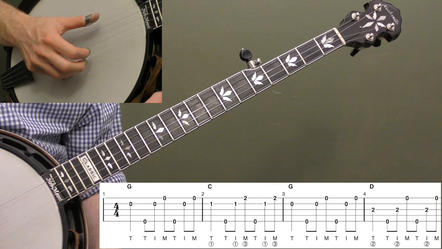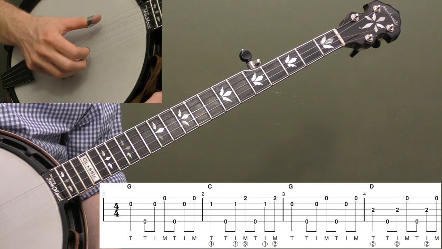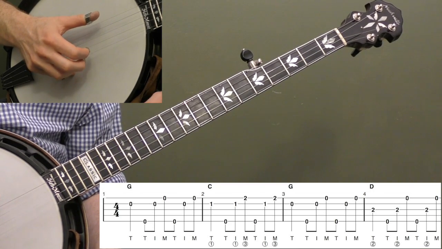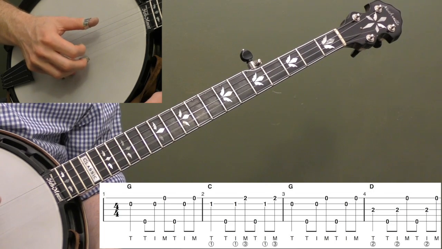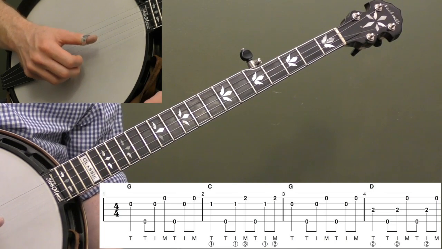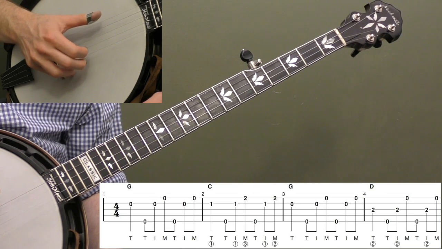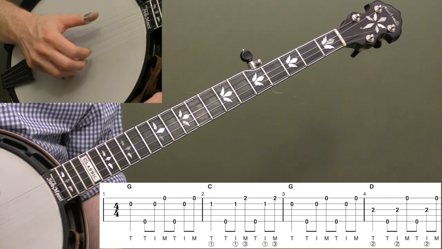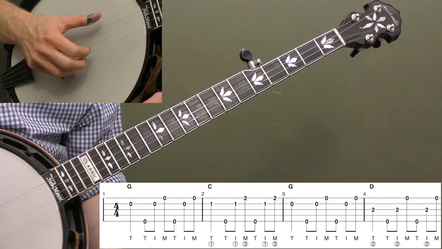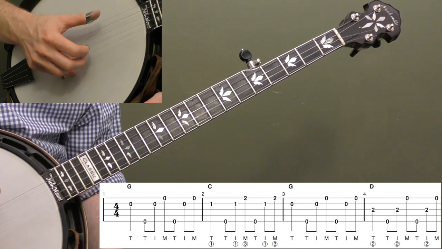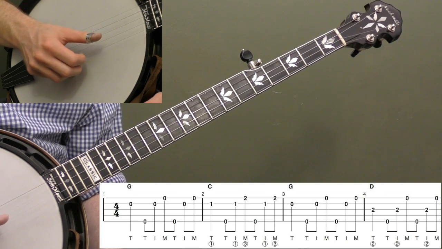So T-I-M with my right hand. I'm gonna do strings 5, 2, 1. So T-I-M. I'm going to do that twice. So my thumb's going to start on the second string. It's going to be a quarter note. That's going to give me time to bring my thumb up to the fifth string and then do 5, 2, 1. So those are my strings. 5, 2, 1. Then my thumb would come back down and start it over.